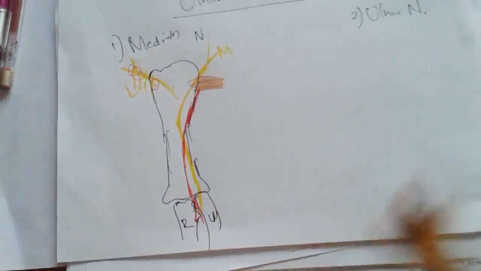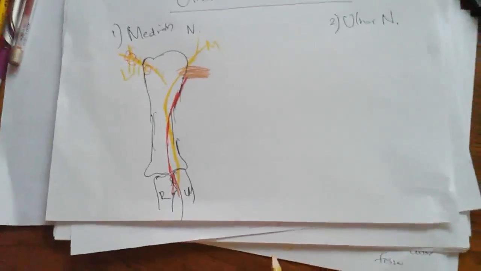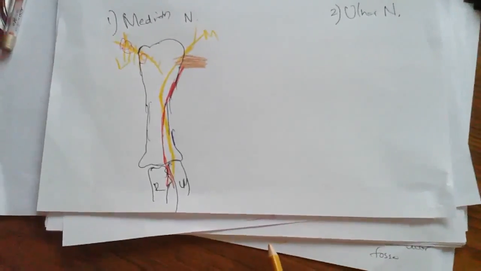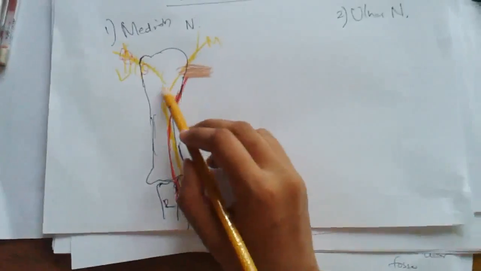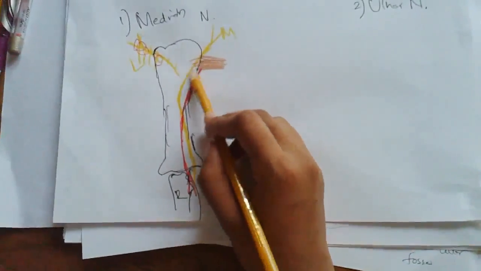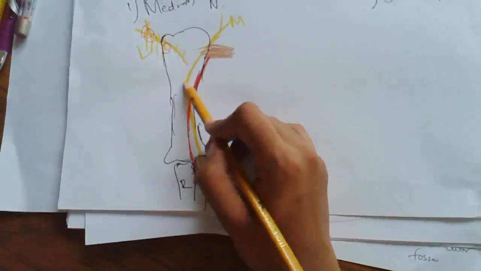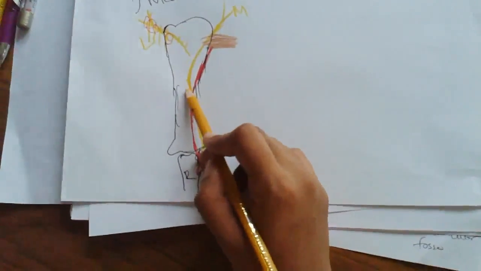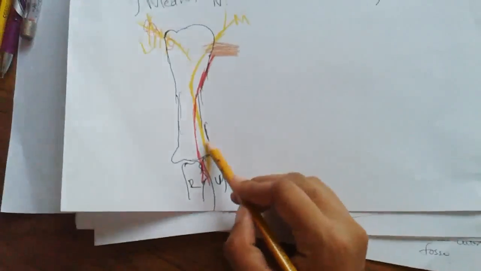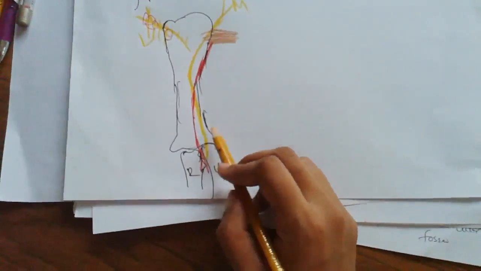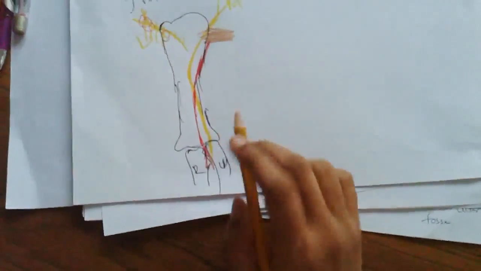It is the medial most content in the cubital fossa. As you have seen in the mnemonic, M is median nerve, which is the medial most content in the cubital fossa. In the upper part, the median nerve lies lateral to the artery. In the middle part, the median nerve lies anterior to the artery, whereas in the lower part, the median nerve lies medial to the artery. What are the branches given by the median nerve?